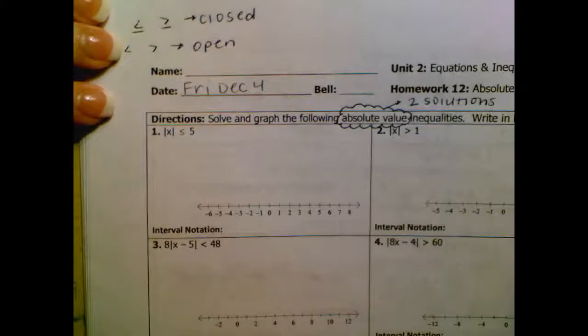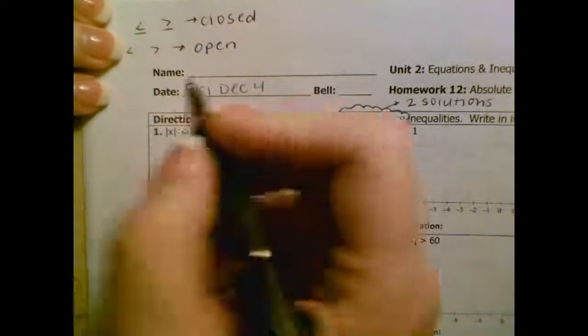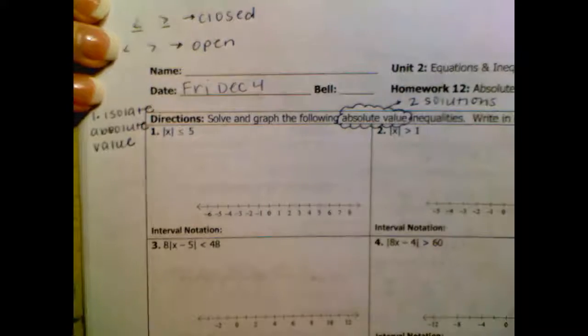So when we are dealing with absolute value, we want to first make sure that the absolute value is isolated, which right now it is.